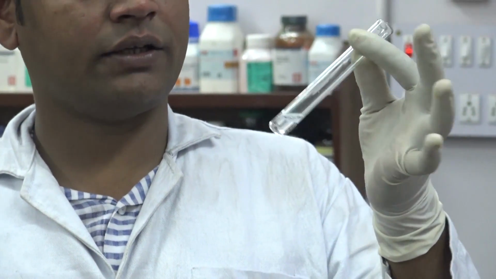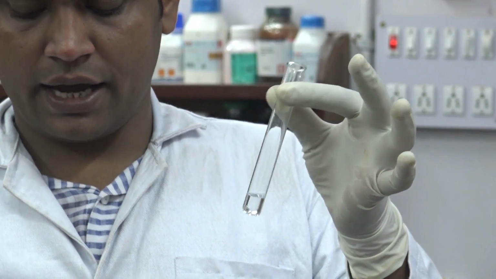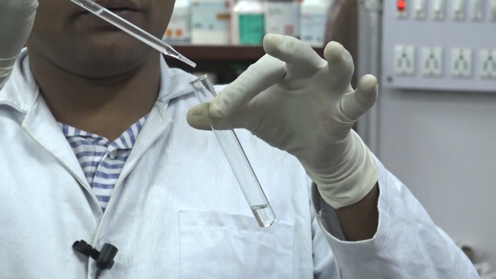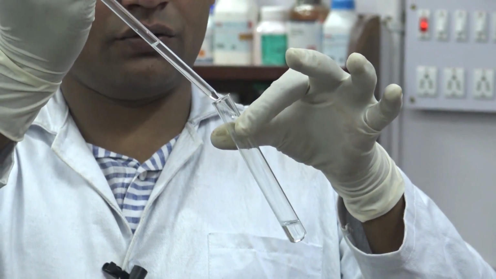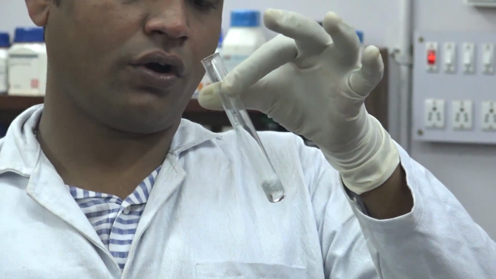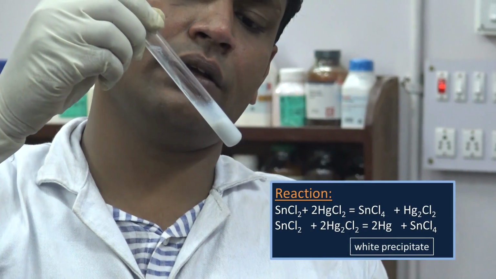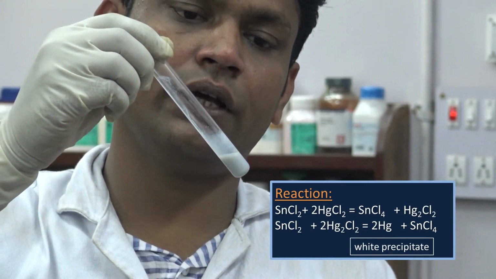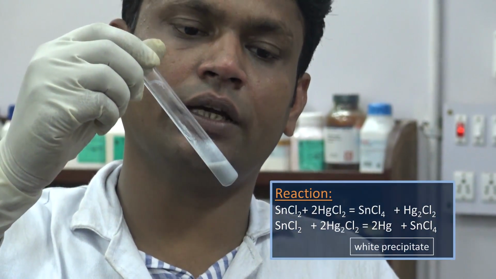After acidifying the reaction solution, add 0.2 molar HgCl2 solution to it. White or grey-white precipitate confirms the presence of Sn+2 in our solution.